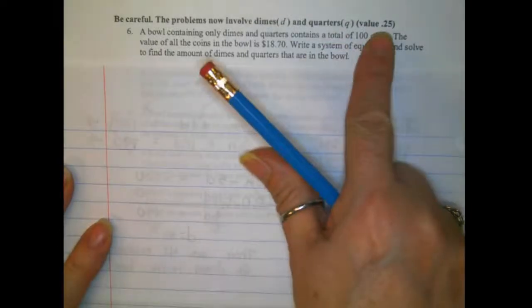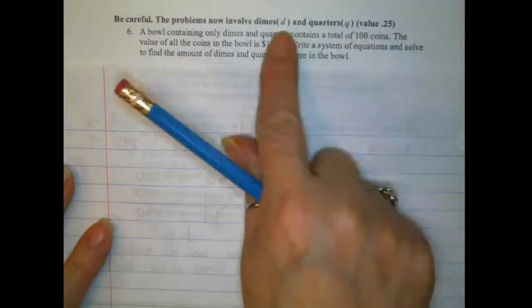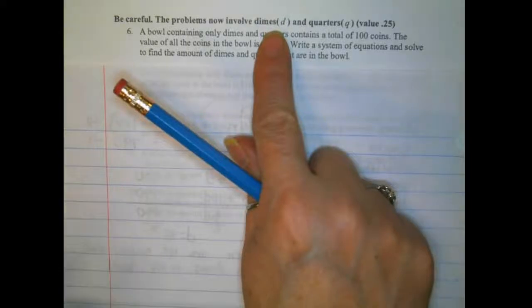What are we looking at here, number 6? What kind of coins? Kevin? Dakota? Quarters and what? Okay, so what is the value of a quarter? 25 cents. And a dime is what? 10 cents. Okay.